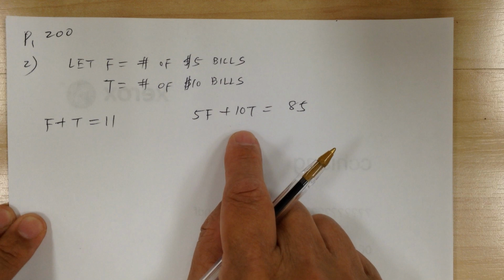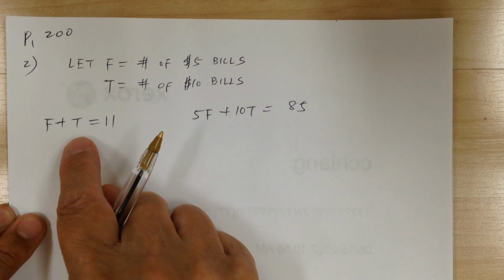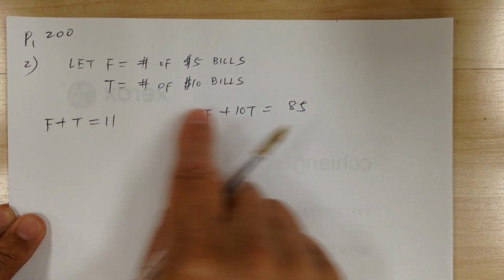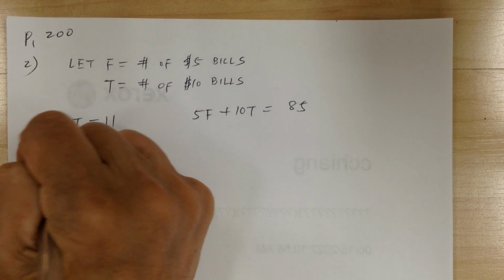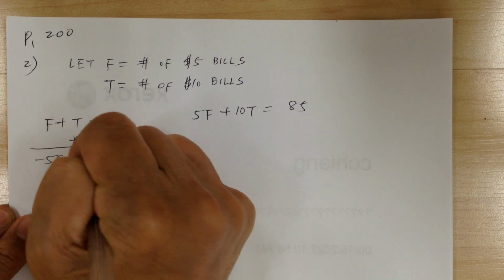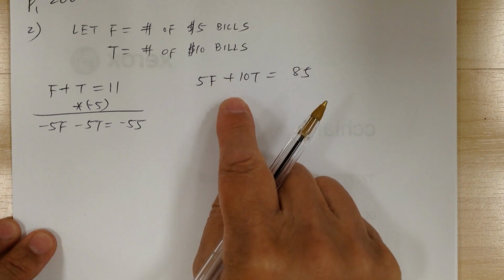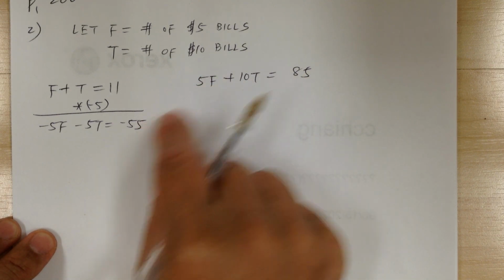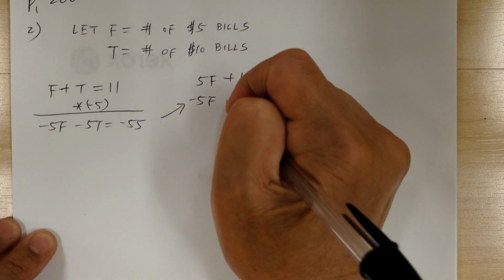Now to solve this, you want to use the elimination method. So I'm going to make the F opposite. So I'm going to multiply this by -5. So I get -5F minus 5T equal to -55. Then I'm going to put this under here. It doesn't matter which one you put underneath.